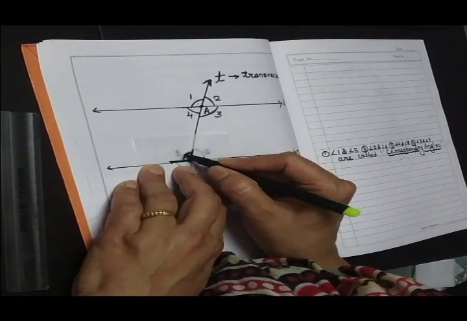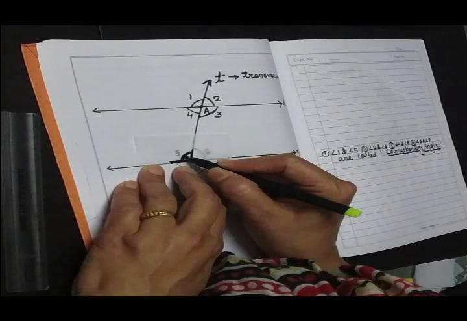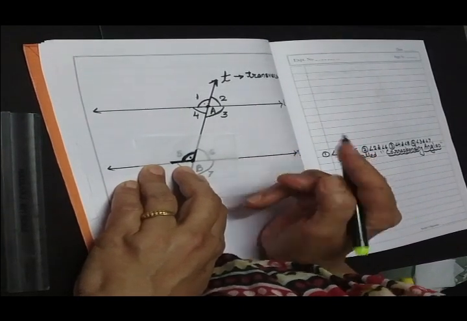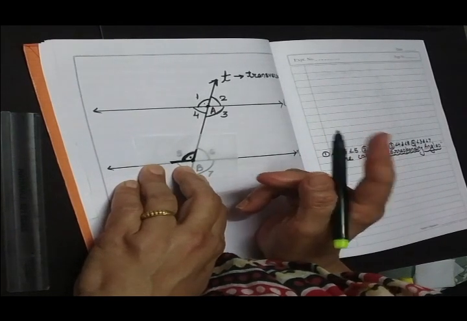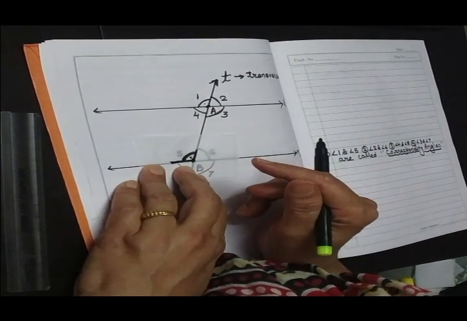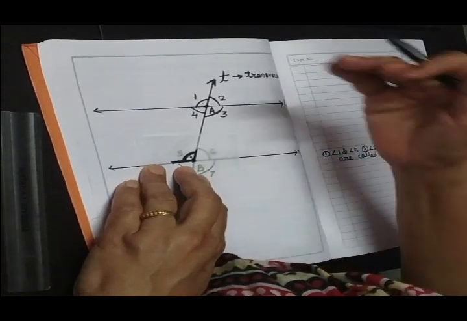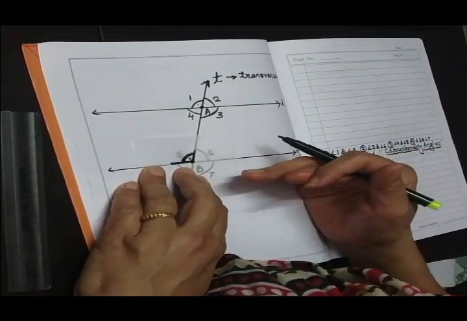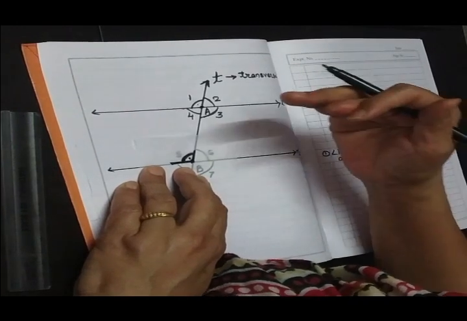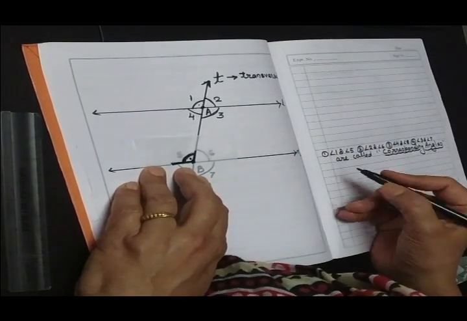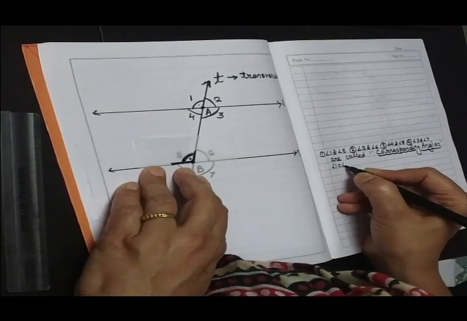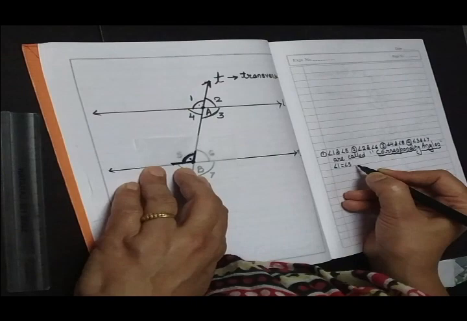See here, it is covering angle 5. So they must be of the same measure. Then only they can cover each other completely. That means angle 1 and angle 5 have the same measure. So can I say that angle 1 is equal to angle 5? Yes, very good. So we can write down here angle 1 is equal to angle 5.